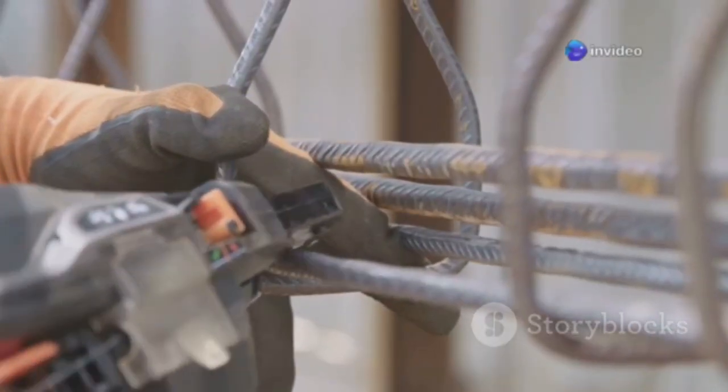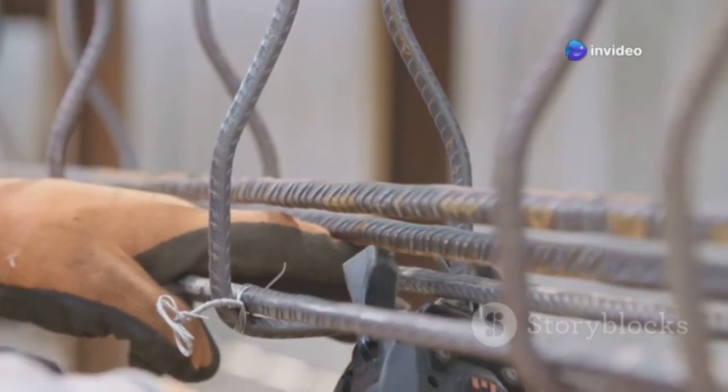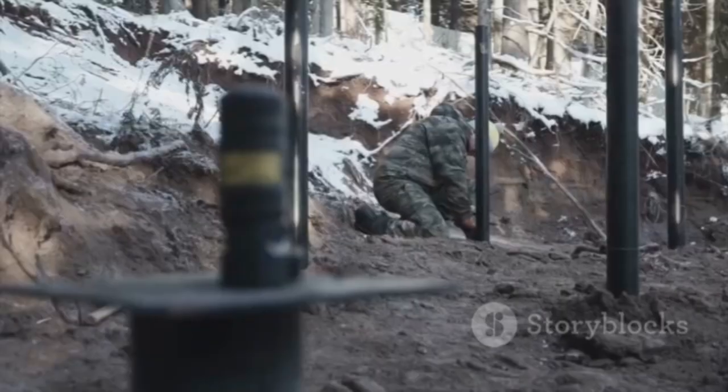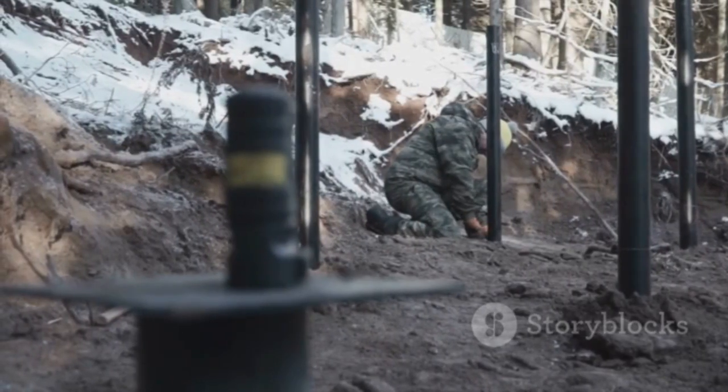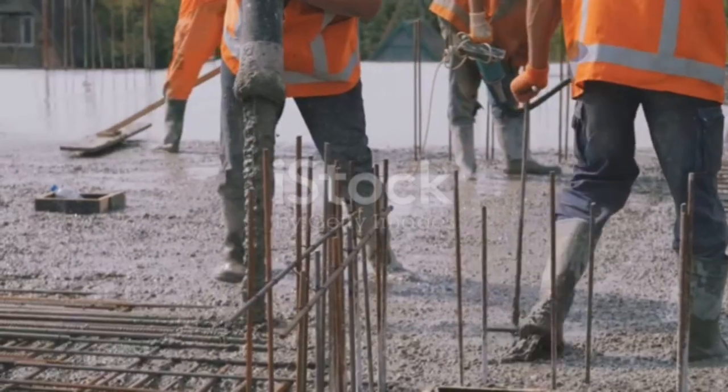The concrete patch reinforces the connection, making it more robust and better equipped to handle the stresses and strains of the building's load. This method is particularly effective in reducing stress concentrations at the critical junction between the slab and the column.